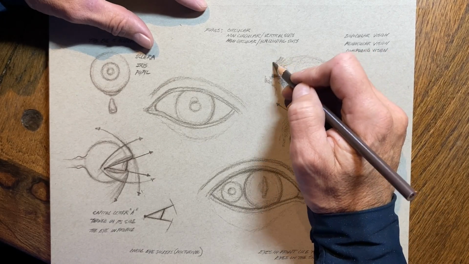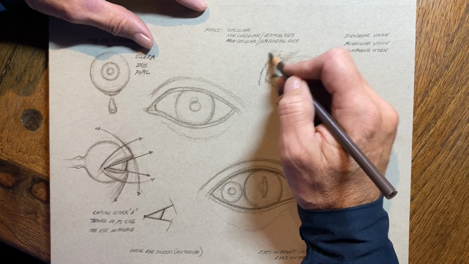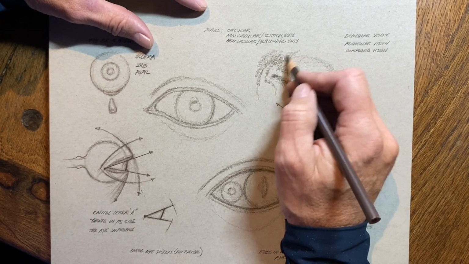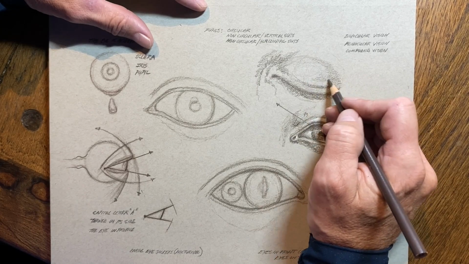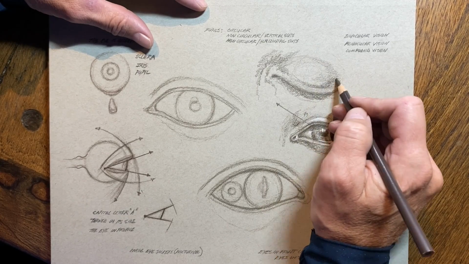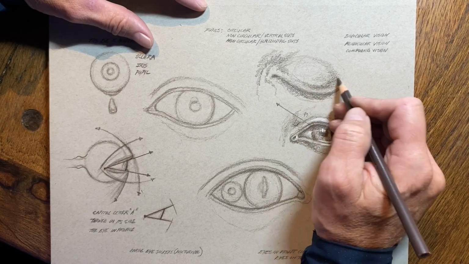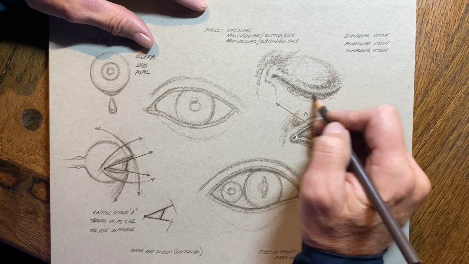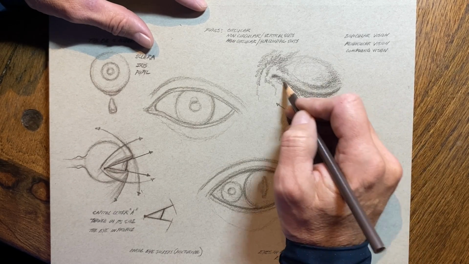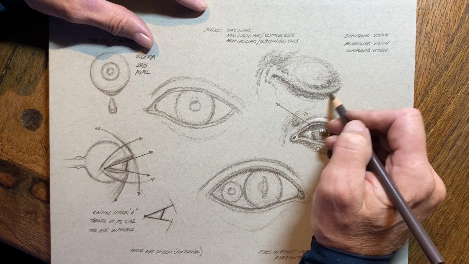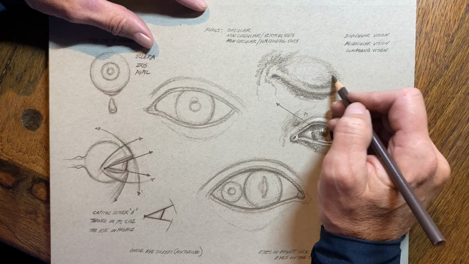And then we would have the orbit of the eye casting a shadow up in here. But that's not necessary at this point. So core shadow, remember you've got to have your core shadow, and then the reflected light, and then we want a little bit of light right on the top, and we're going to show a thickness here, which could be the eyelashes, but it also shows a thickness with the fleshy fold.